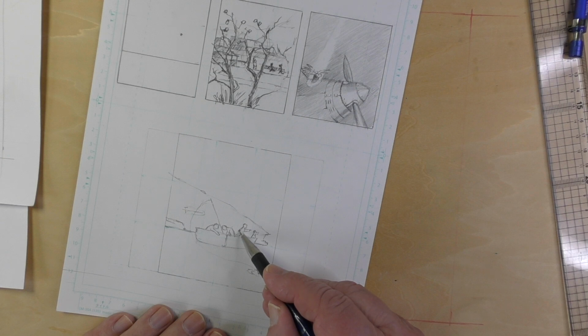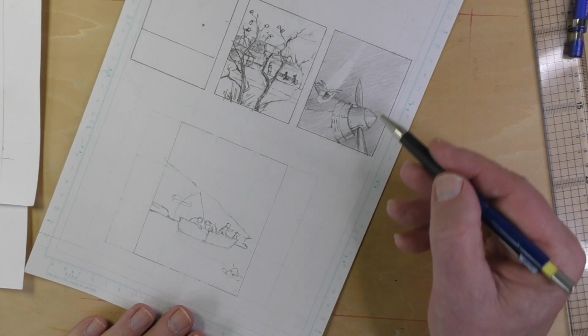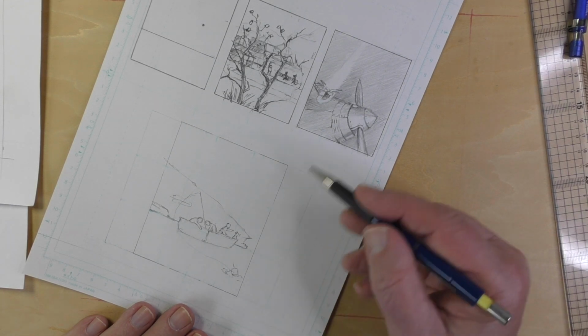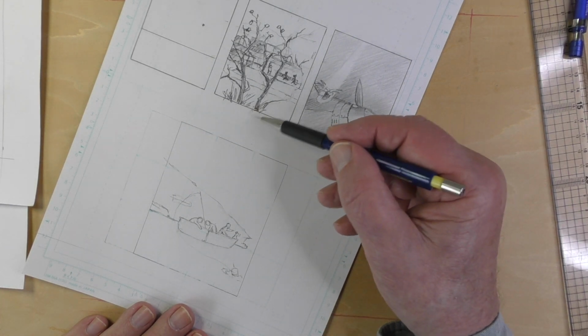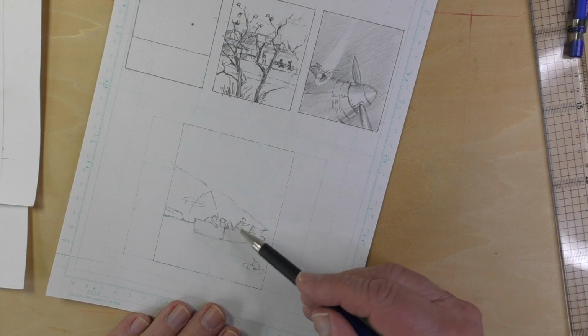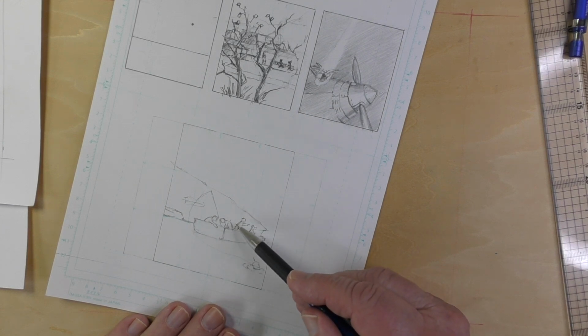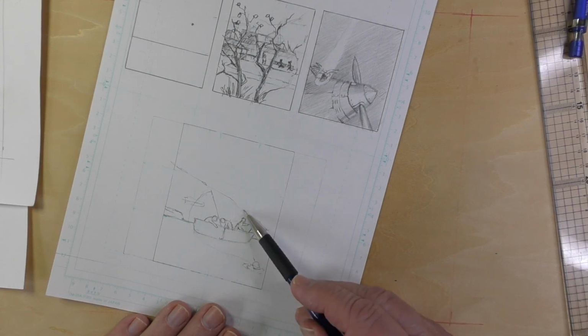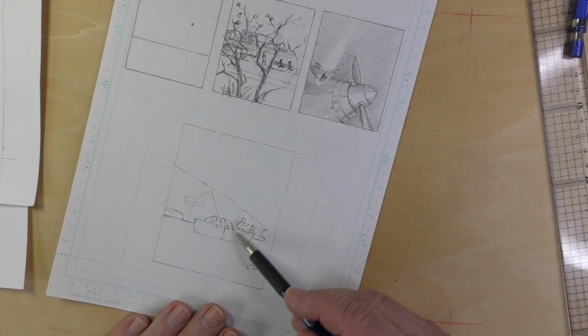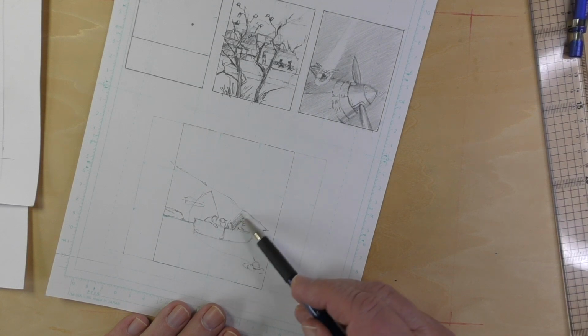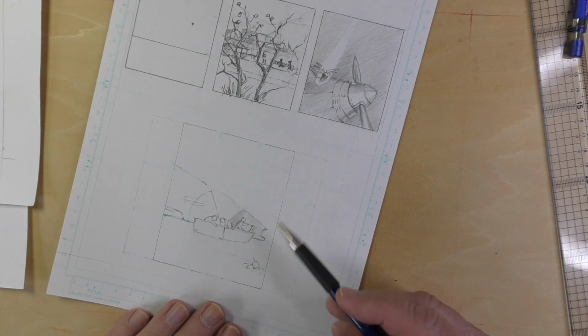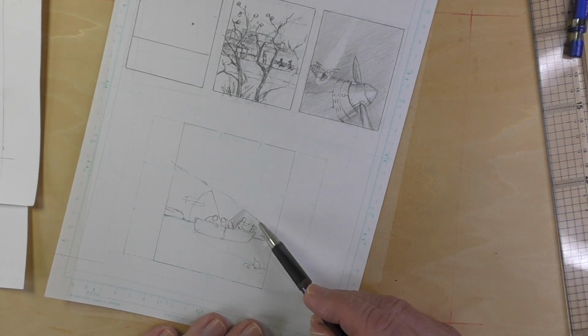I'm using a technique here which is in a way similar to the spotlighting, also similar to the framing. I'm going to put some tone in back here to make him stand out. So in a sense, I'm using both of these techniques plus silhouette.